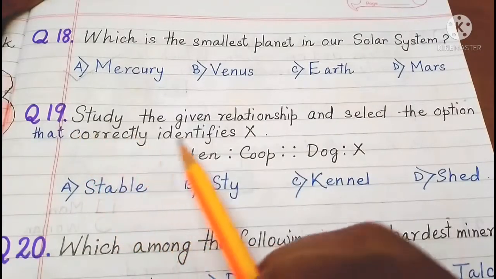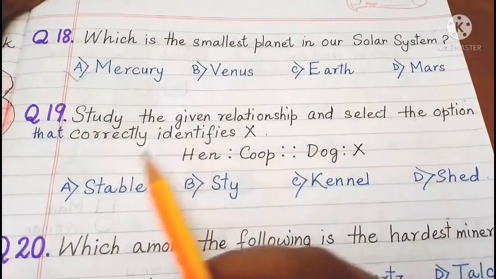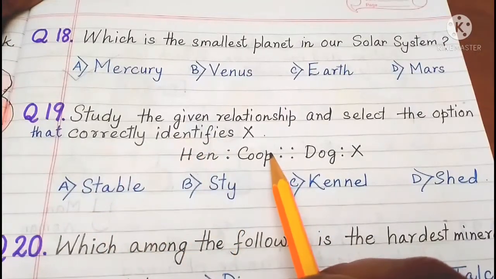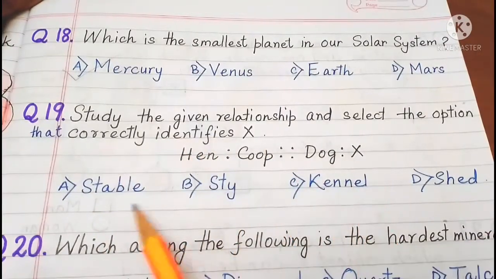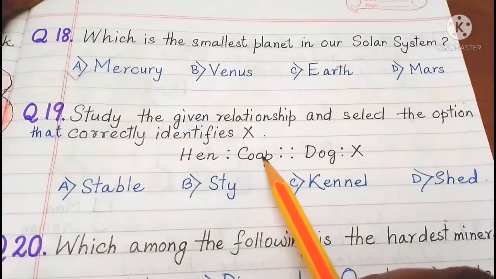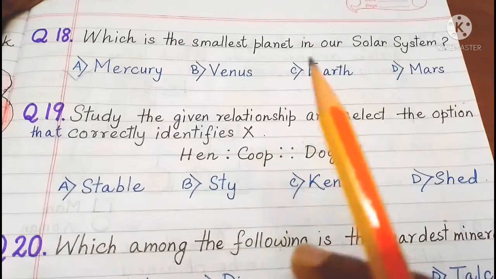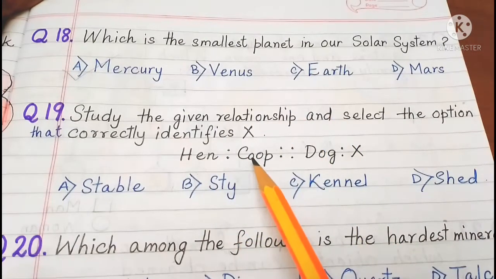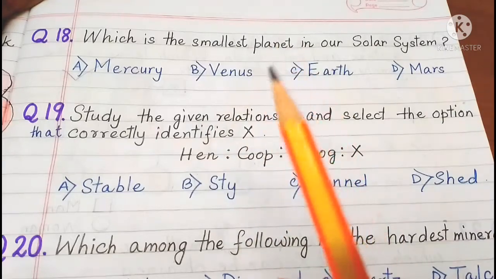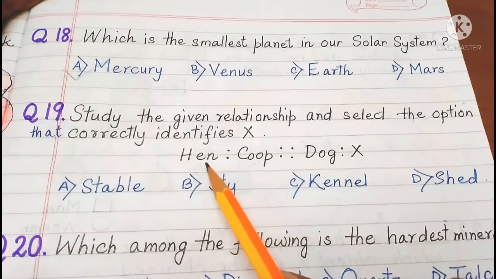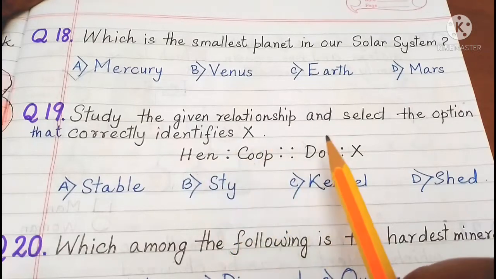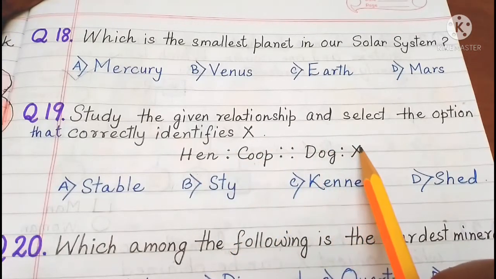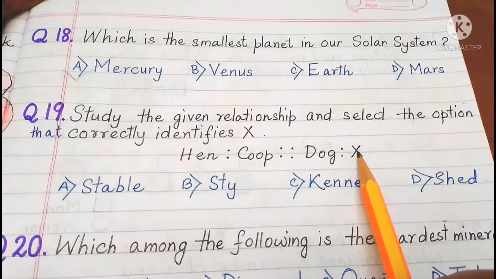Question 19. Study the given relationship and select the option that correctly identifies X. So we have to identify X here from the options given. Now, hen, coop. We know that the house of hen or home for hen is called coop. It is made up of wooden sticks or sometimes bamboo sticks also. So coop is a house for hen. It is given on the left side. So on the right side, if you have dog and X here, it should mean that house of dog.